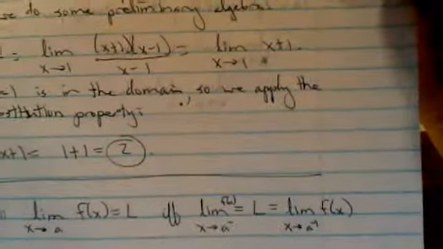But we can do some preliminary algebra, and what we do is we factor the numerator, and then we get x minus 1 to cancel. So really this is equal to the limit as x approaches 1 of x plus 1. And now x equals 1 is in the domain of this polynomial, so we apply the direct substitution property, and we get 1 plus 1, which is equal to 2.